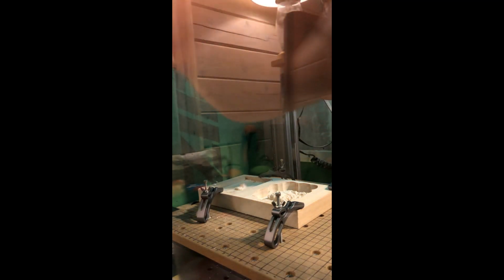Okay, now that we've got that done, now we need to change bits. So let's take the 1/4 inch bit out. Make sure you hold on to it so it doesn't fall out.